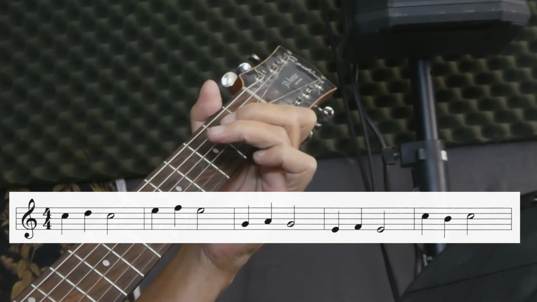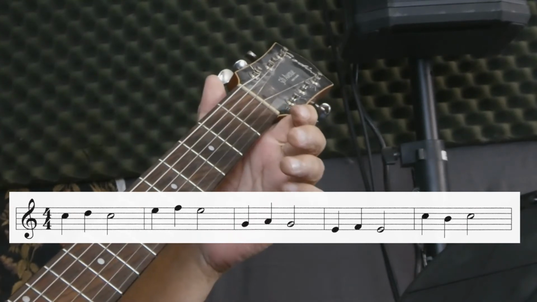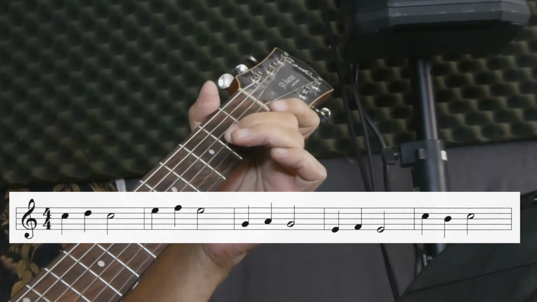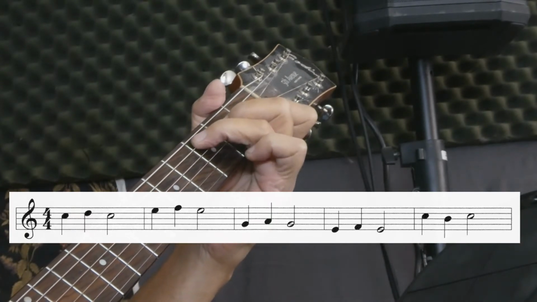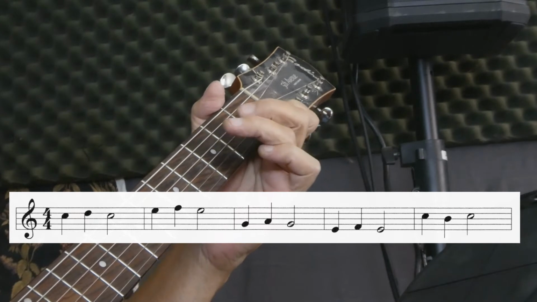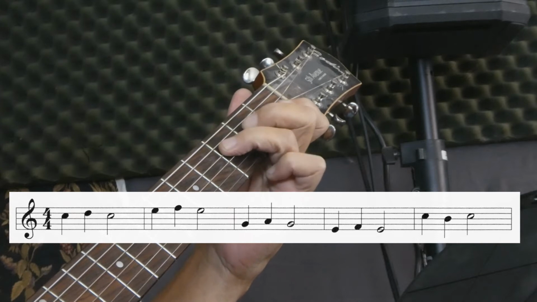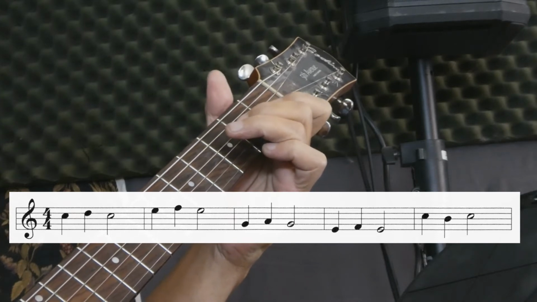If the next one would be the E, F, E, 3, 4, 3. Then a G, A, G. And E, F, E down here. Okay? And those are upper neighbor notes, where you go up one half step or whole step in the scale, then come back to the original note.